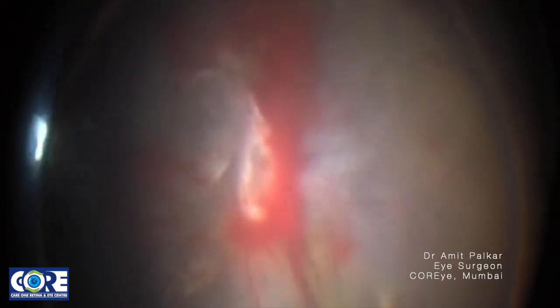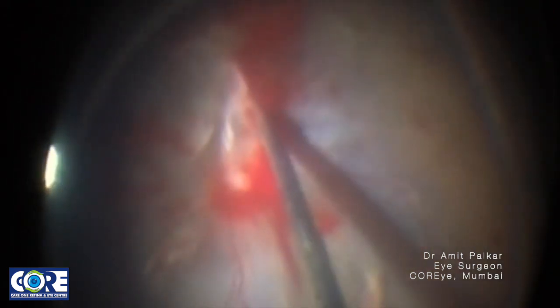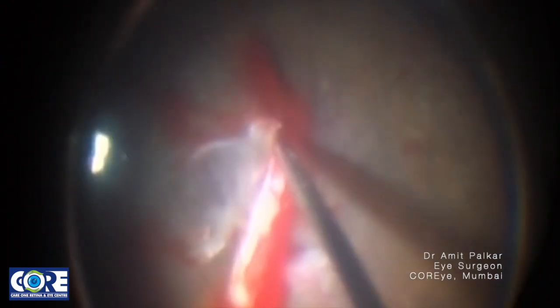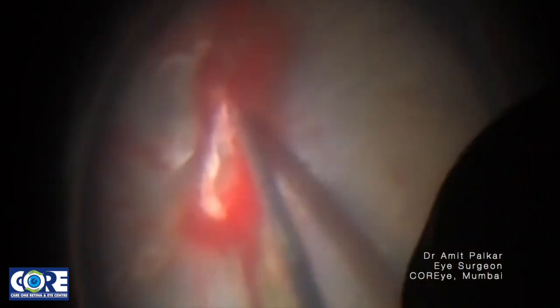Some more cauterization of the fibrous vascular proliferative lesion at the disc. Using the 24 gauge needle with the bend at the tip to further dissect the membrane.